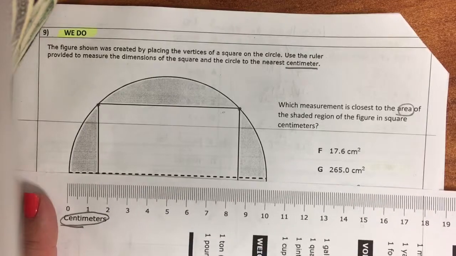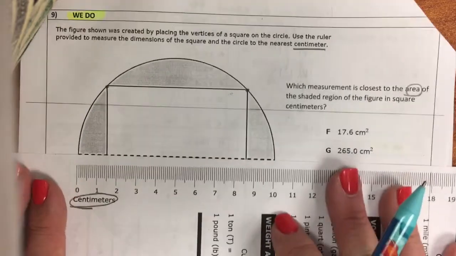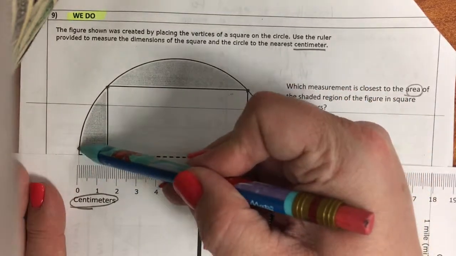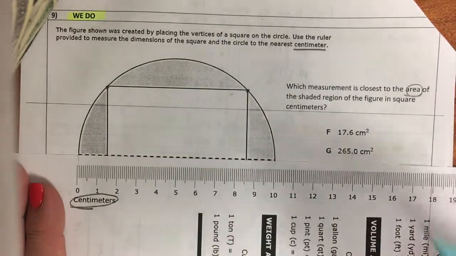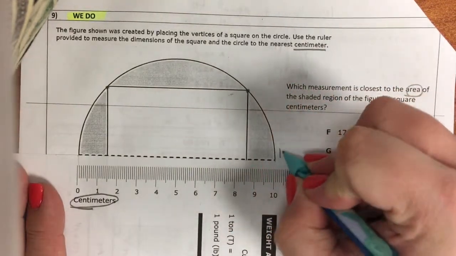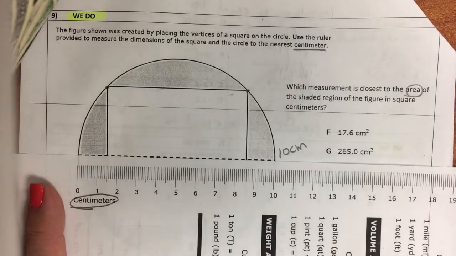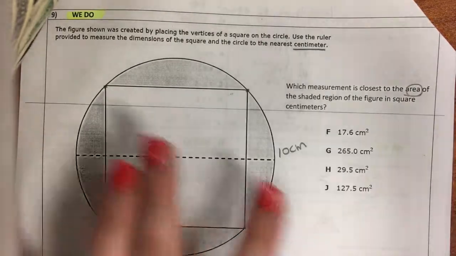This dotted line here is the diameter. I line up, I start at 0, I go to 10. So this diameter is 10 centimeters. Okay, I need the side length of the square.